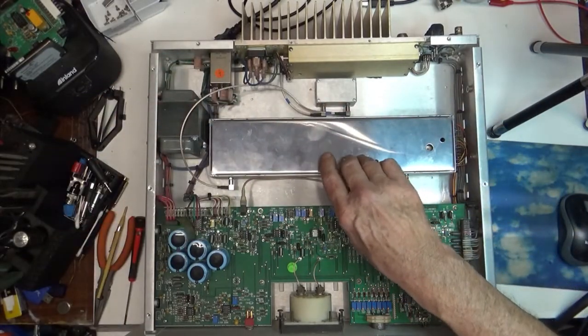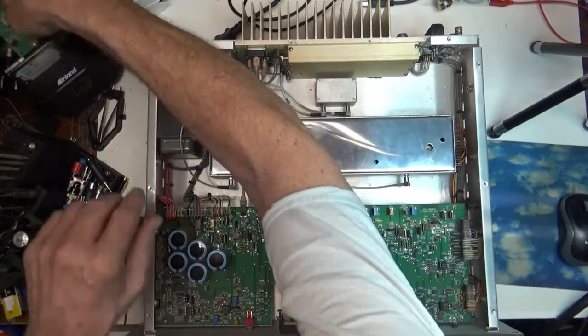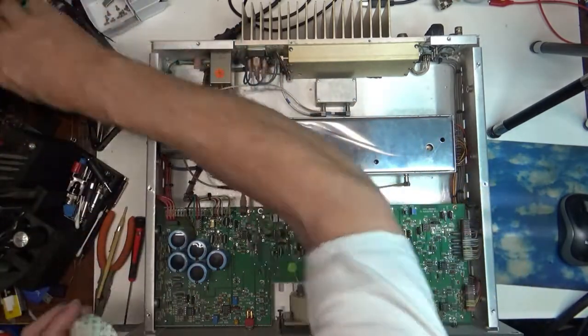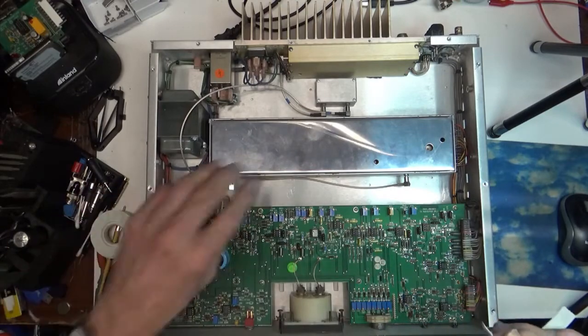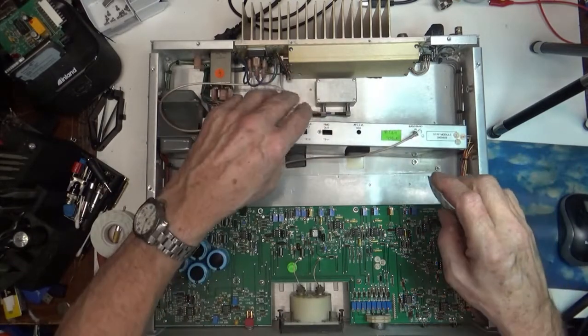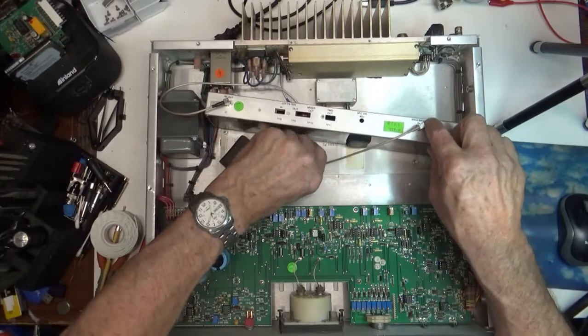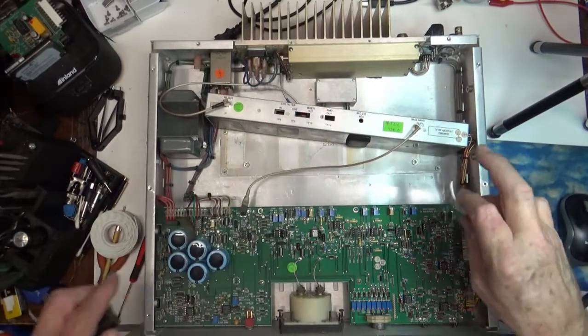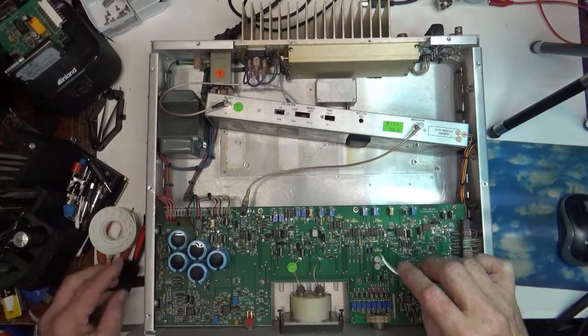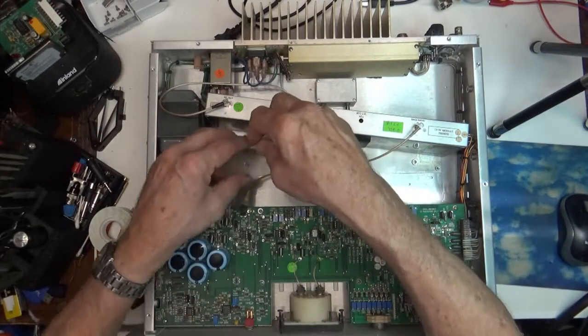I got some around, here it is. It's not like these things get moved a lot, but still, you know. Okay, so that one is still on there. Those guys are completely off.